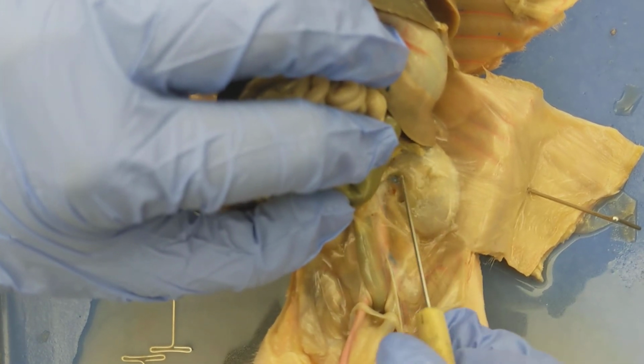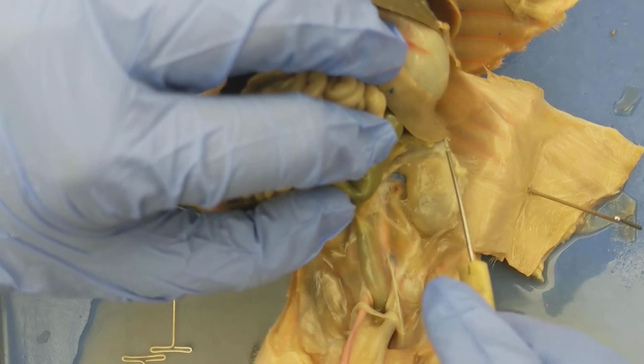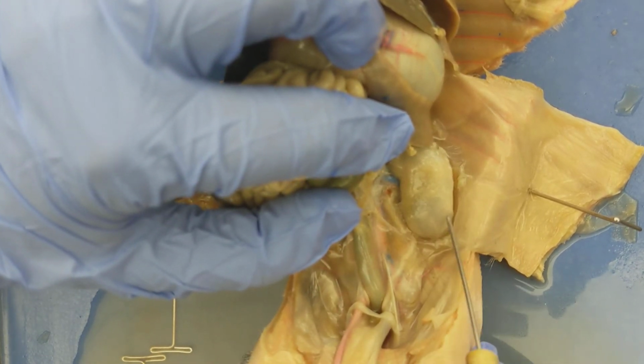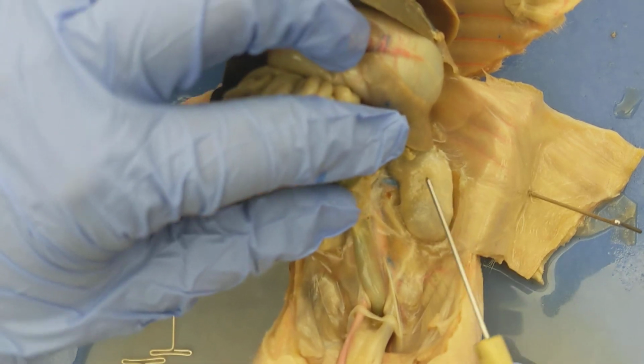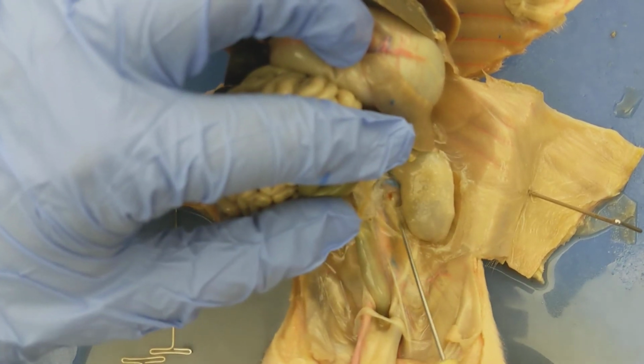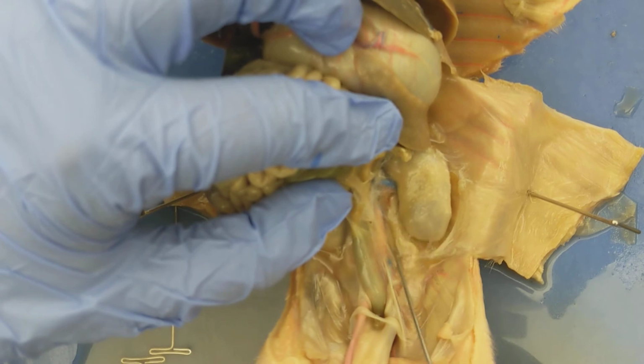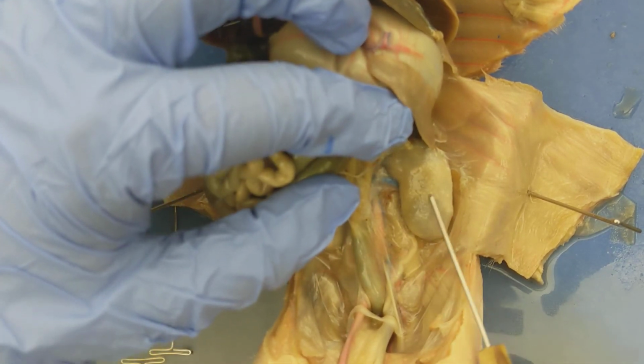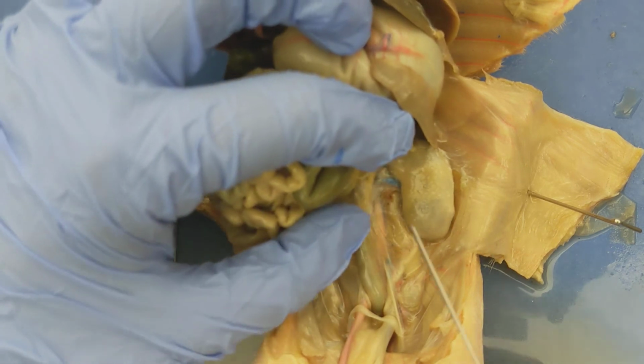Kidneys function in filtering blood. They filter out waste materials from your blood, particularly nitrogenous waste, nitrogen-containing wastes. And then the stuff that gets filtered out gets excreted in your urine. And that's what happens in the fetal pig as well. So here is one kidney. This is the pig's left kidney.